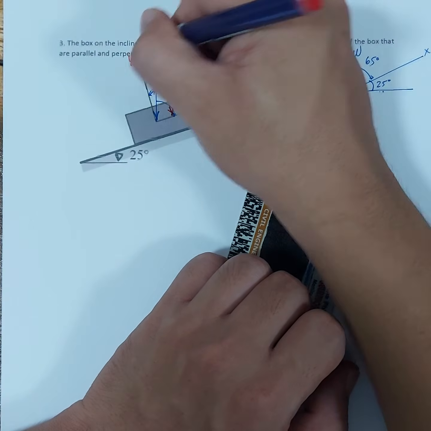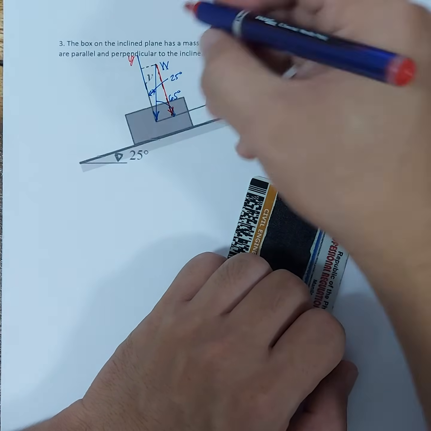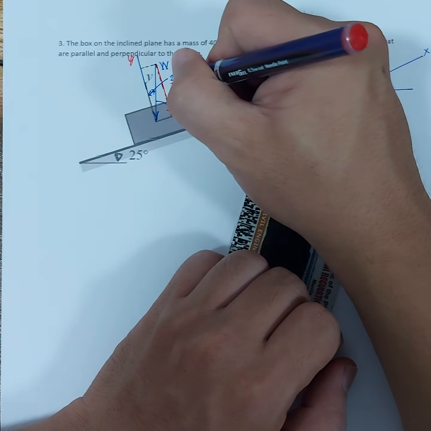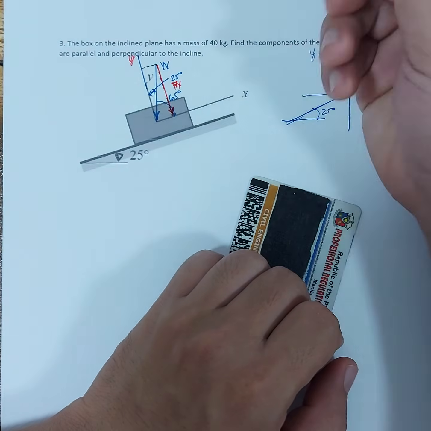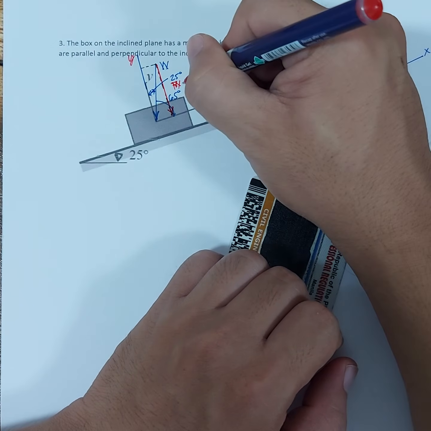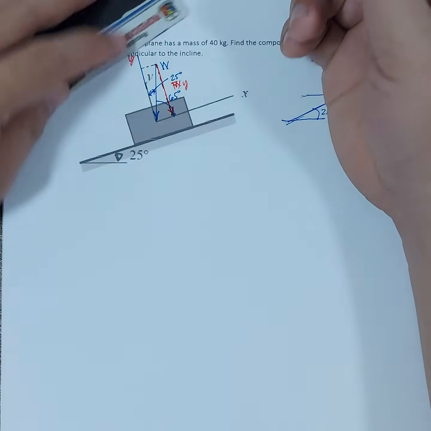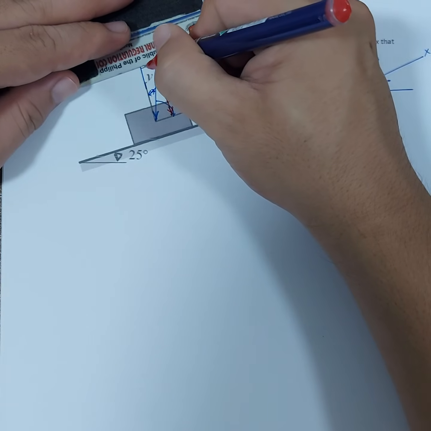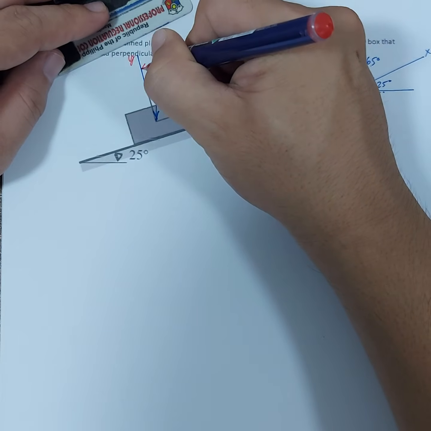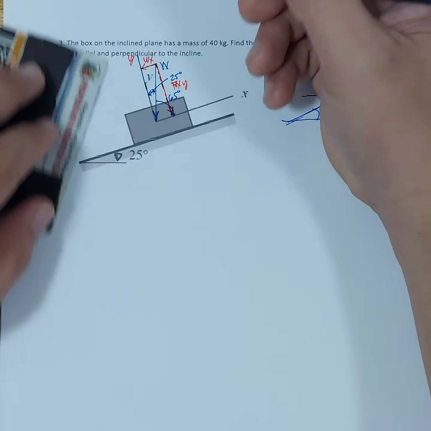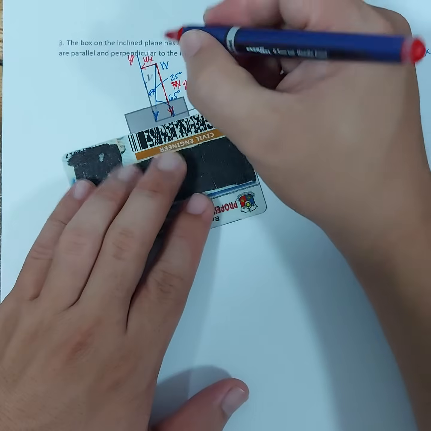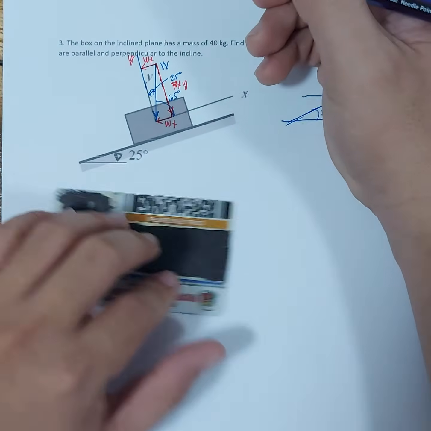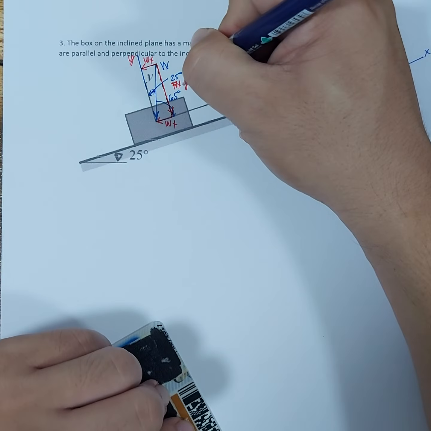F, this is Y, this is X. Ayan. W pala. Weight along the y-axis, so WY. And this is the component along X, parallel siya sa may X-axis natin. So component along X, ito. So WX. Ayan. So if this is WX, this is also WX. And this is the WY.